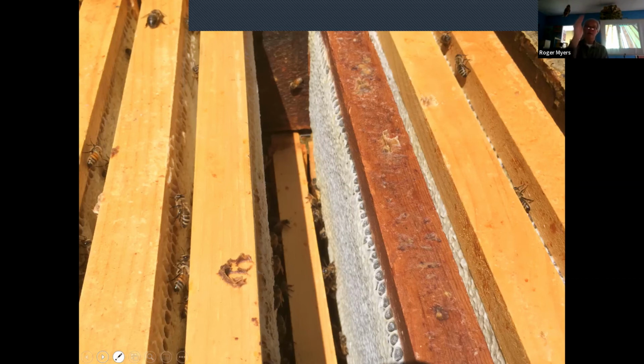Here's a honey super. I'm going to look down in there and go, I see capped honey. Every frame has capped honey. I bet these are capped. Maybe I'll pull one out, lift it up. Oh, it's capped on the bottom. I know that whole box is capped. I don't have to pull the frames out to tell myself, all these got nice capped honey in there.